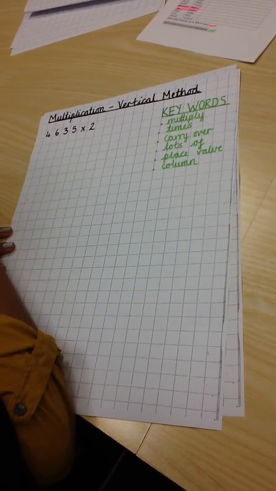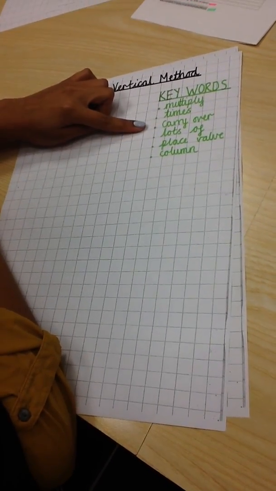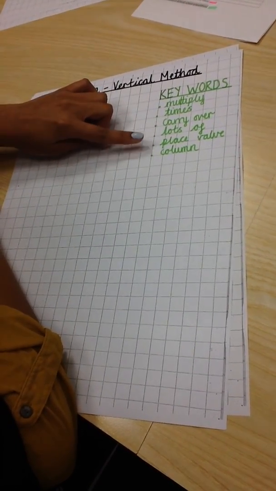Multiplication, vertical method. Keywords: multiply, times, carry over, lots of, place value, column.